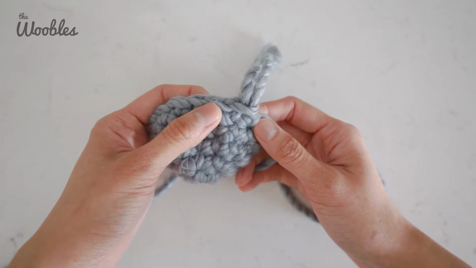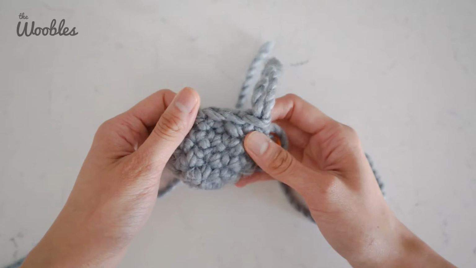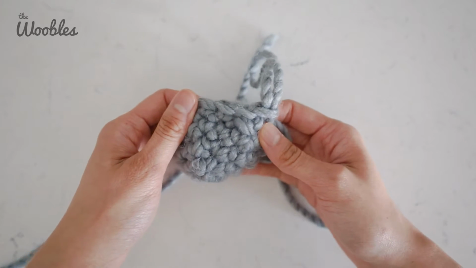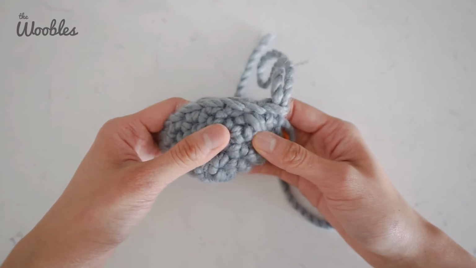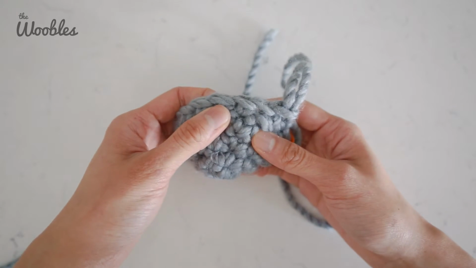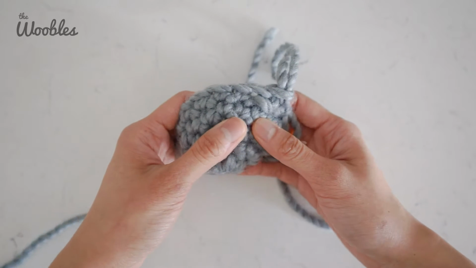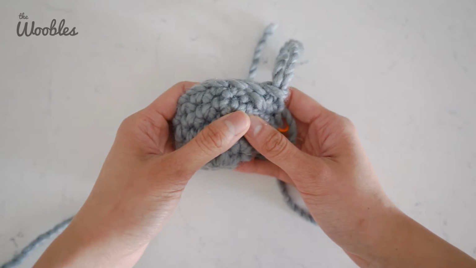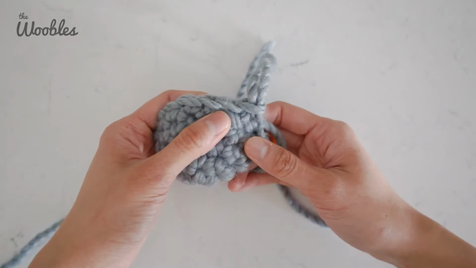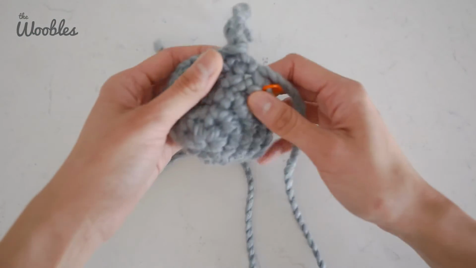I can therefore take out some stitches to try to find where it is that I accidentally dropped a stitch. But when I'm working with thinner yarn, this is usually a little bit hard for me to see. So sometimes I just undo the entire round. But let's go slow at first.